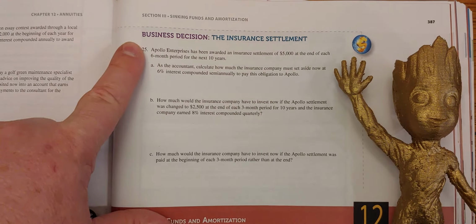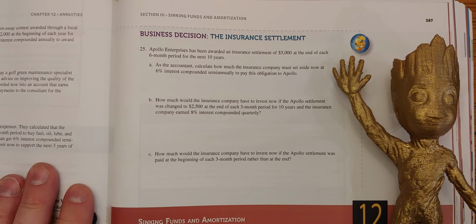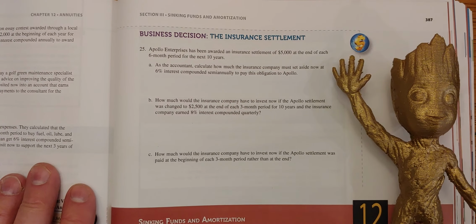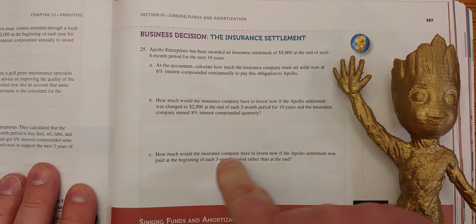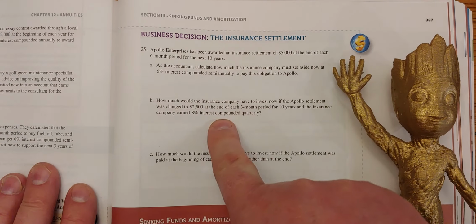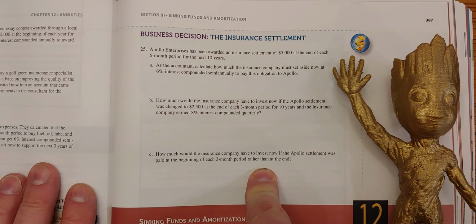but I just want to work through this, and this is a real life situation, basically, that they're setting up so that they figure it out for different interest rates, and one's an ordinary and one's an annuity due. All right, how much do they need to set away now?